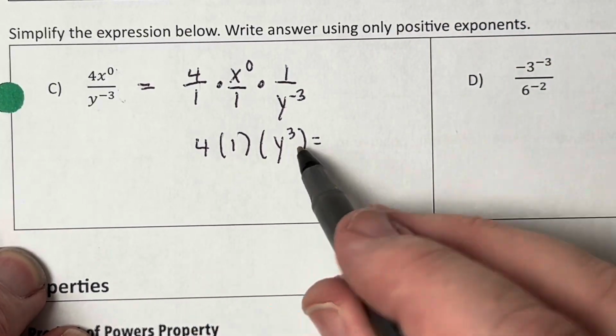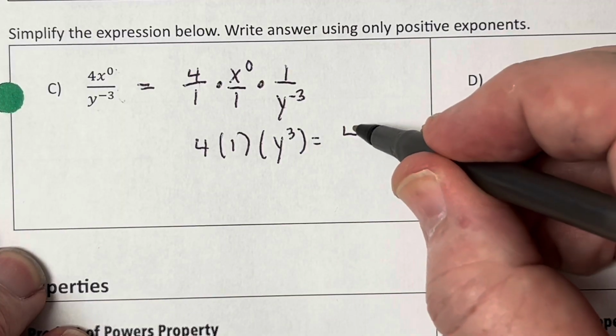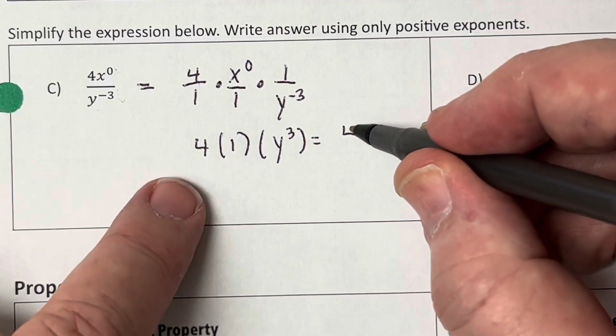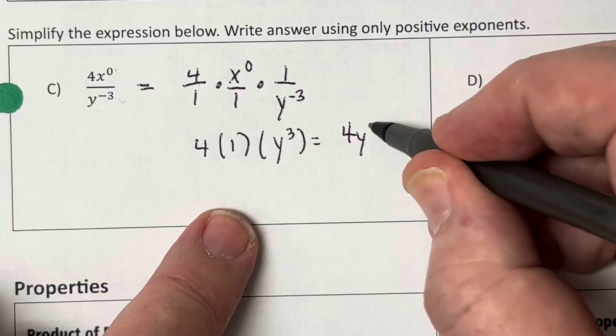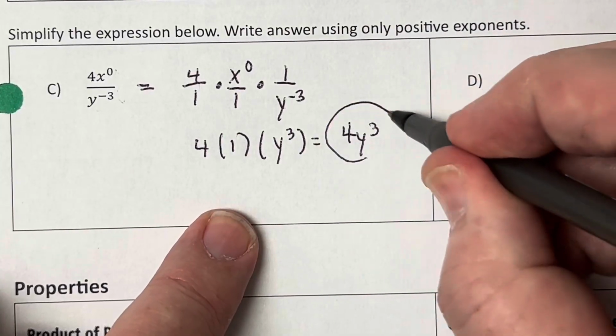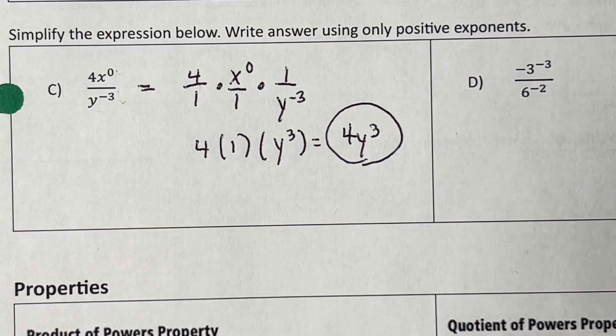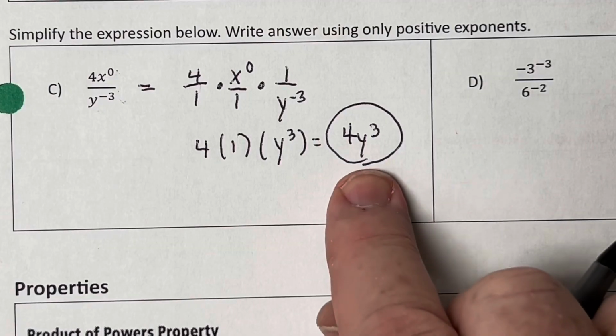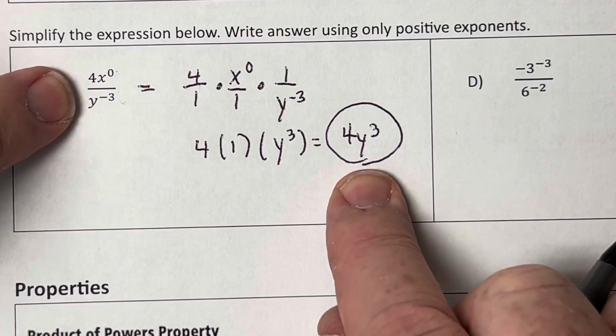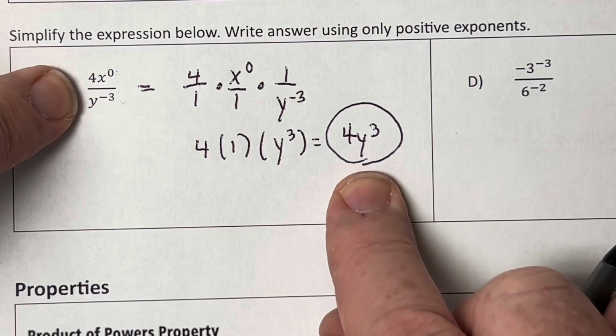And now when we multiply across, we would end up with, and we're packing it all back in again, 4y to the 3rd. And that's as far as we can take it. But you can see it's much more simplified than it written in fraction form and rational form.